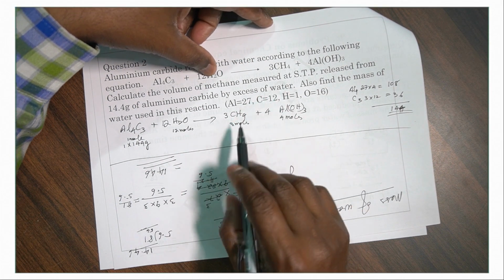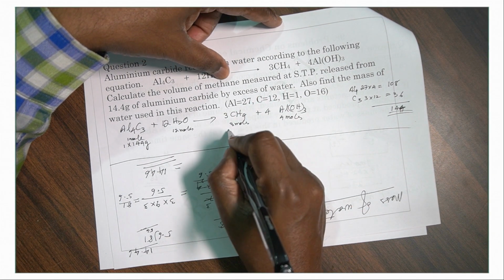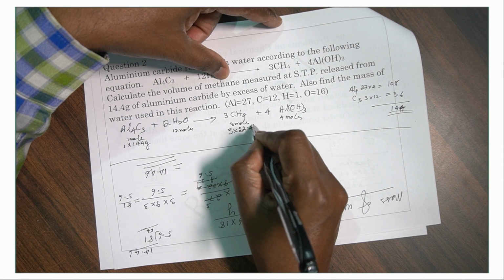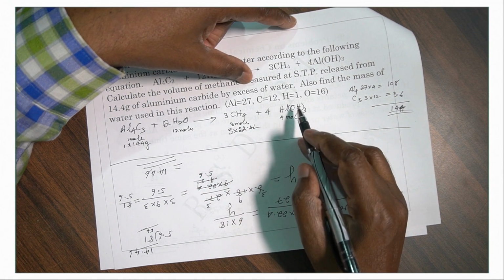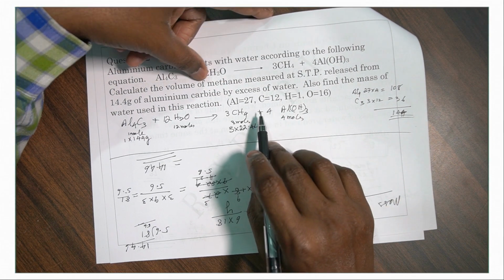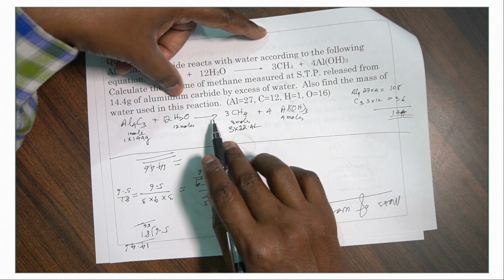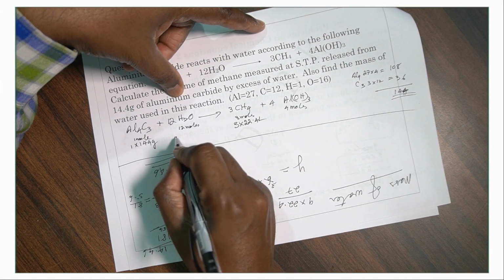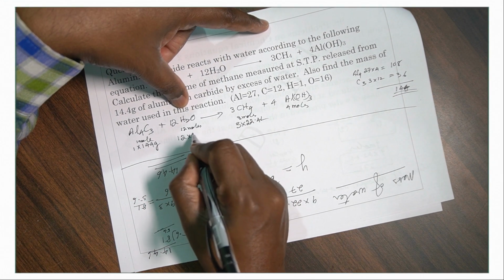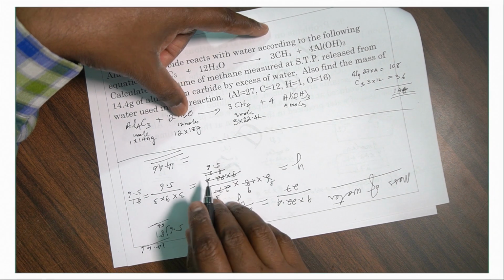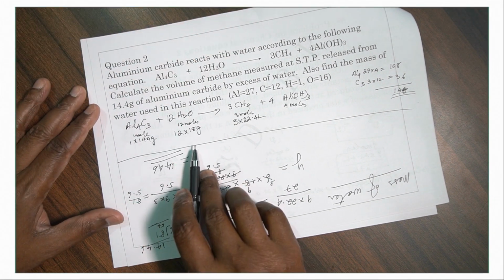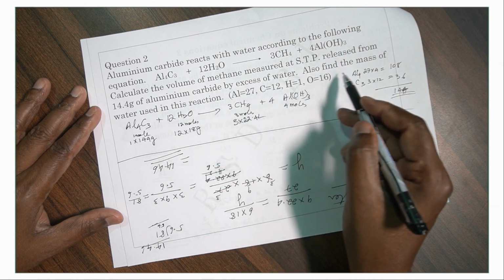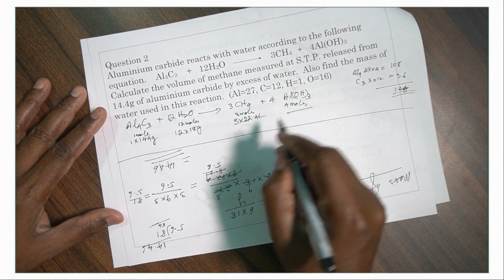Calculate the volume of methane. Methane is required. So 3 moles converted into 3 into 22.4 liters. Then we also have to find the mass of water. Water is asked. So 12 into mass of water, 18 grams. We already know, we have calculated in previous questions. Aluminum hydroxide is not asked, so let us leave it.